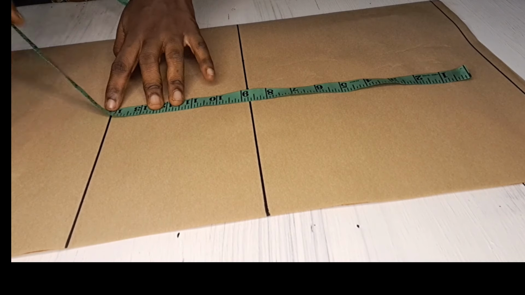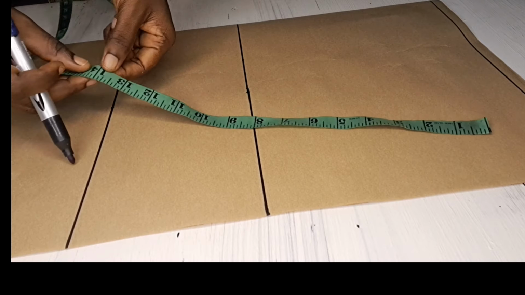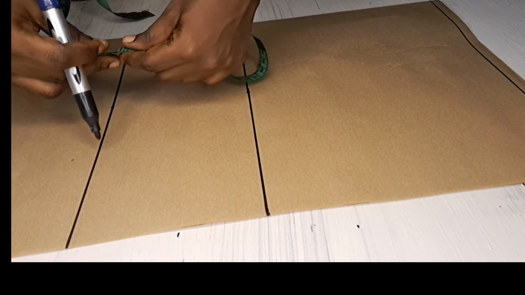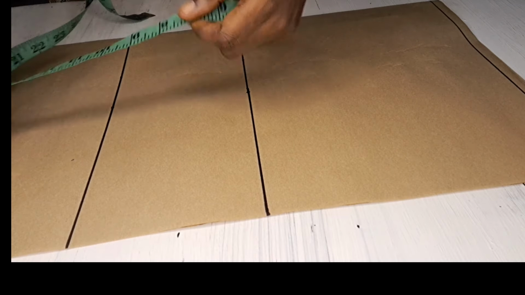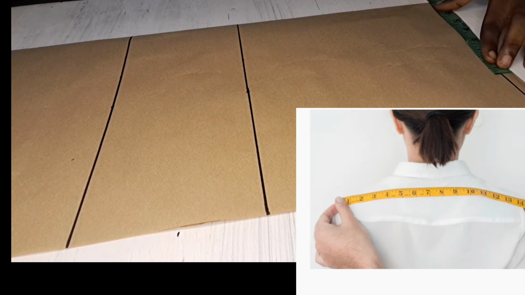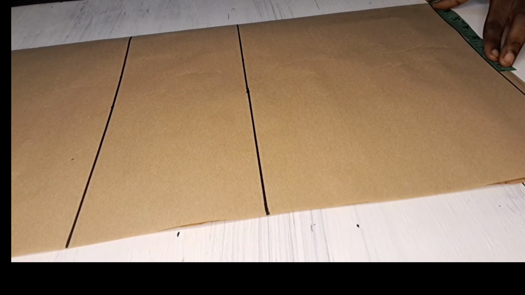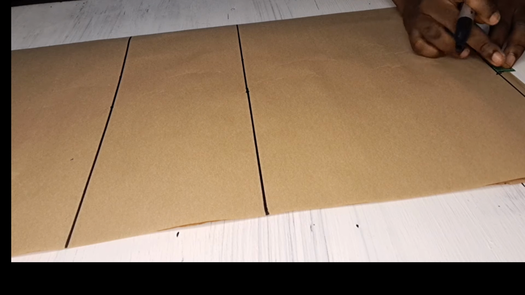All right, good. Now we are going to measure out our shoulder, or our crossback. Mine is 14 inches. Divide that into 2 and you have 7 inches. So use your shoulder measurements as you see on the screen, divide that into 2, and whatever measurement you get, you mark that right here.